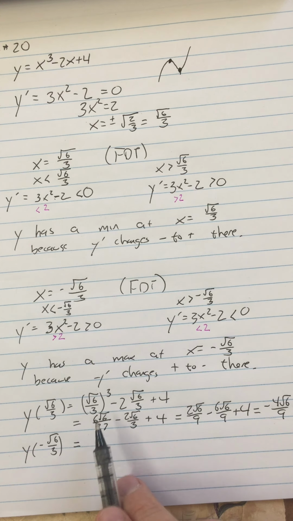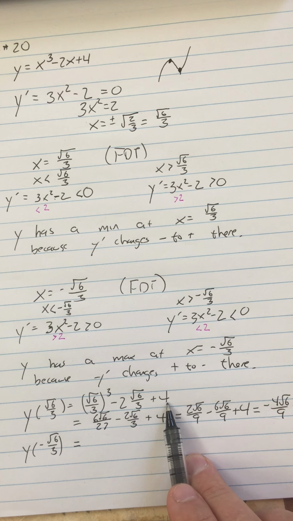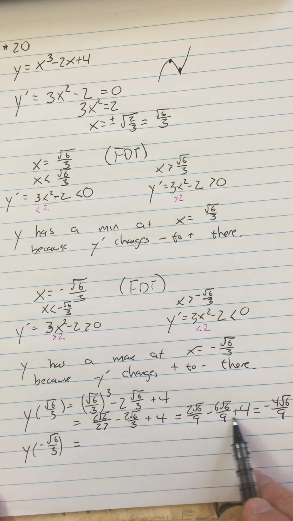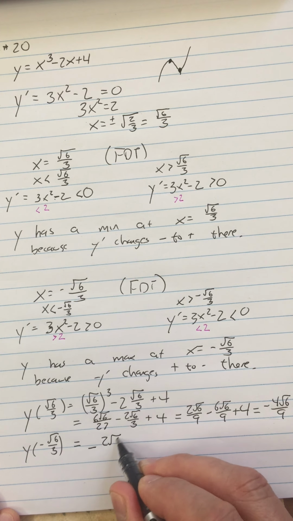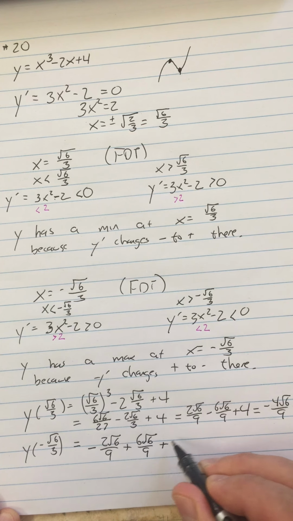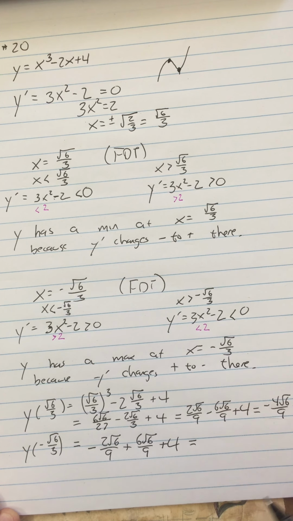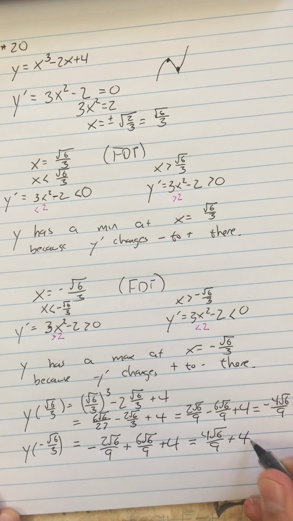Let's see. This one's going to change sign and this one's going to change sign, but this one's not. So I can copy from my work up here, and what I'm going to have is negative 2 square root 6 over 9 plus 6 square root 6 over 9 plus 4. So now I'm going to end up with positive 4 square root 6 over 9 plus 4.